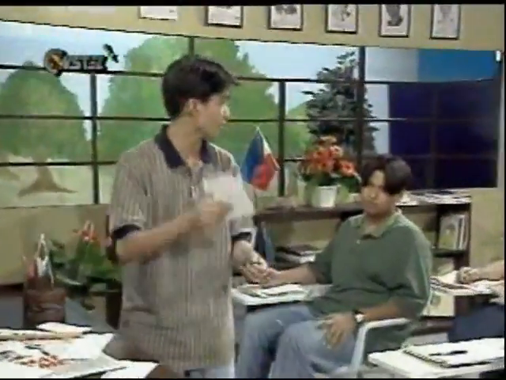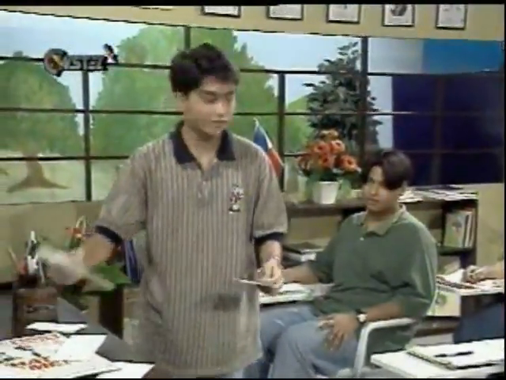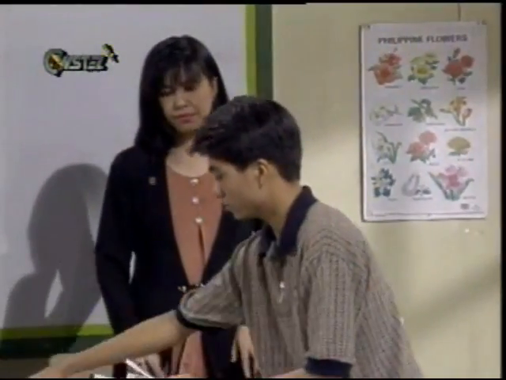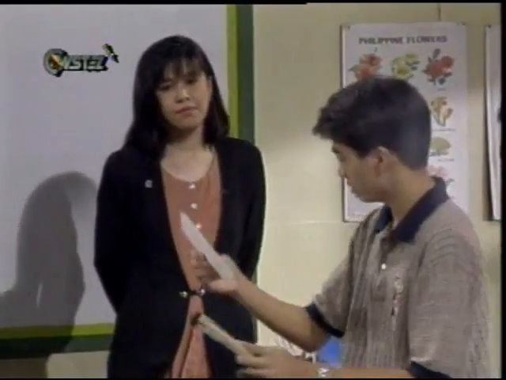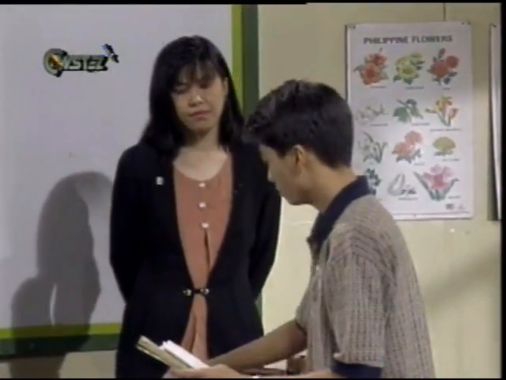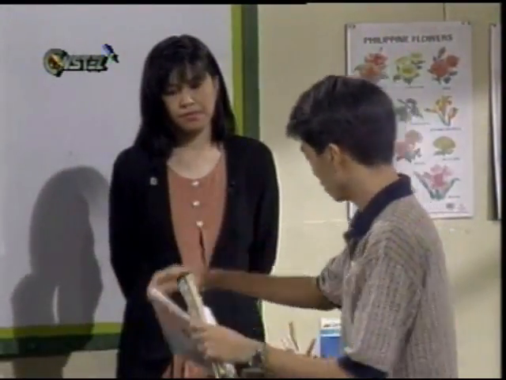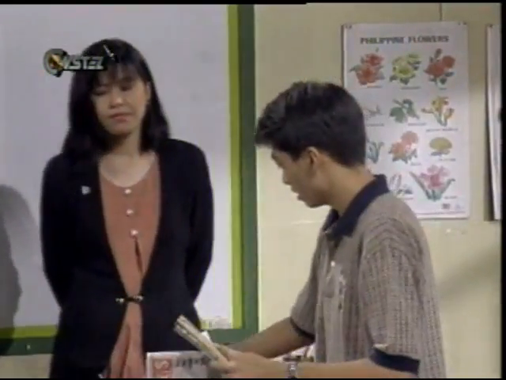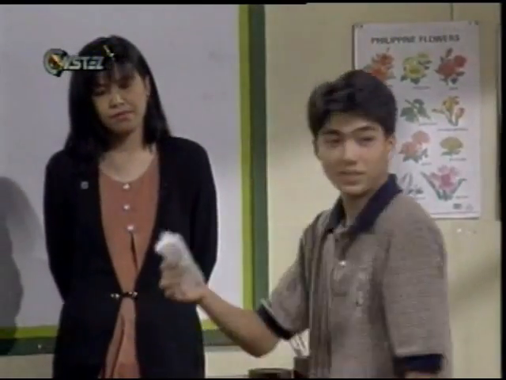This is a birthday card. This one is a fan. These two are envelopes. This one is a newspaper. This one is an onion skin paper. And the last one is a piece of tissue paper.